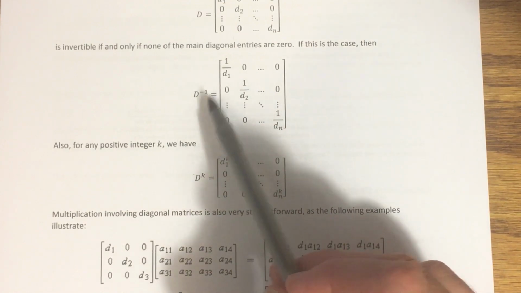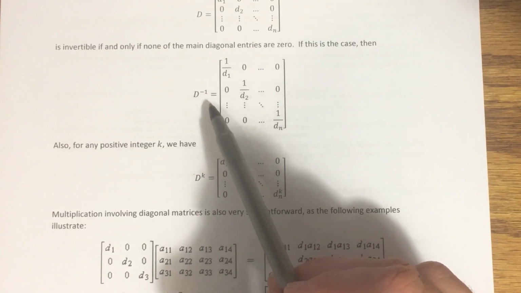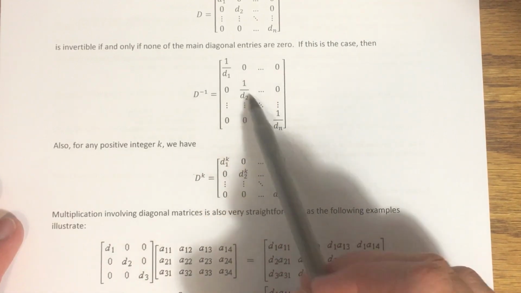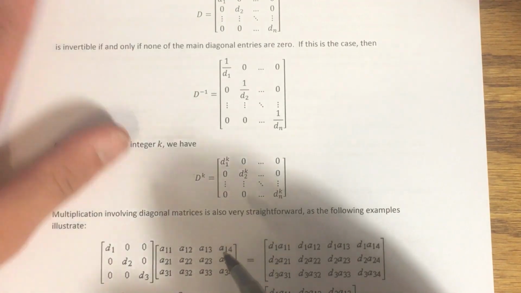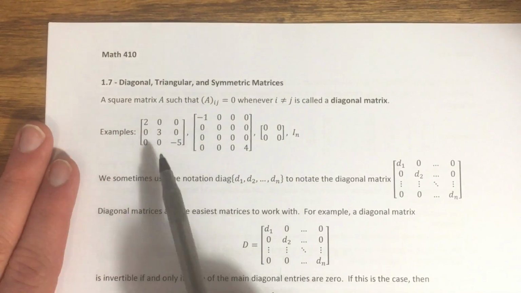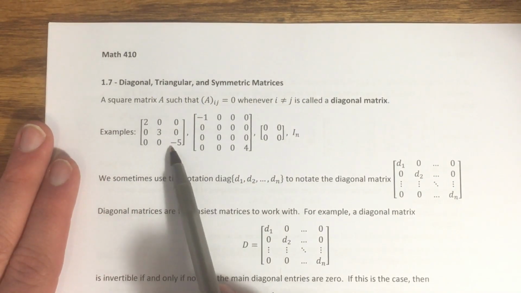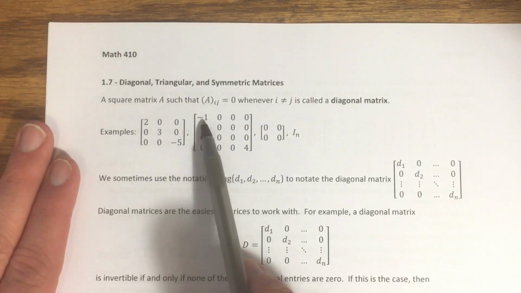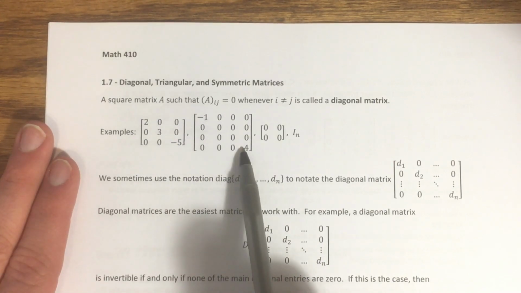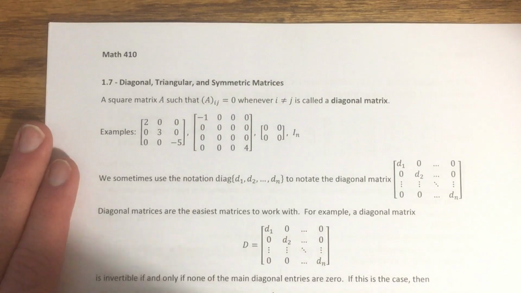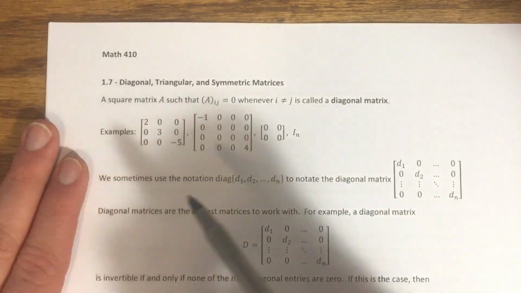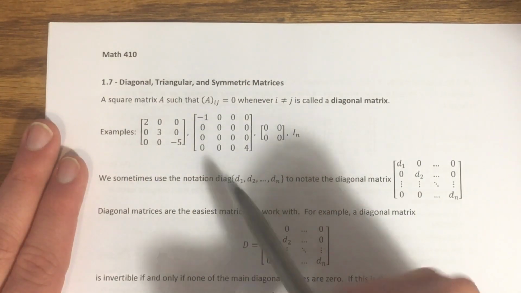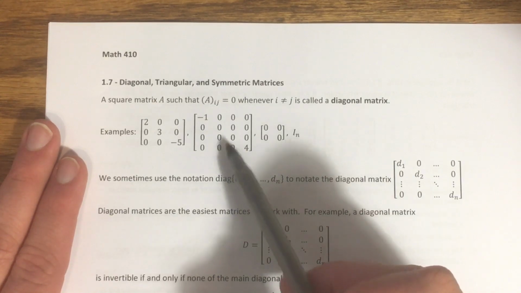The inverse of any diagonal matrix will exist if and only if the main diagonal entries are all non-zero. So for example, in my 2 examples up here, this diagonal matrix would be invertible because all of its main diagonal entries are non-zero, but this one would not be invertible because not all of its main diagonal entries are non-zero. If you remember, we showed in an example in a previous section that if a column of zeros exists in a matrix, then it's not invertible.